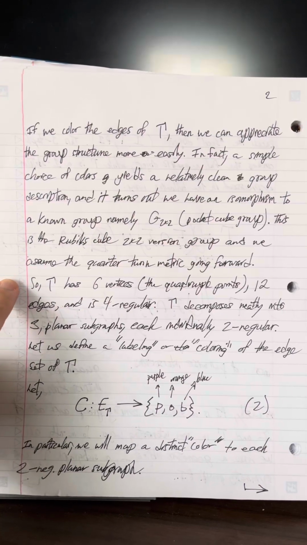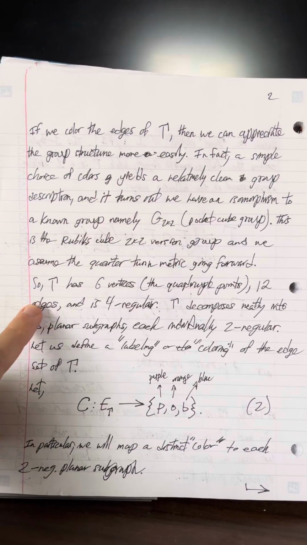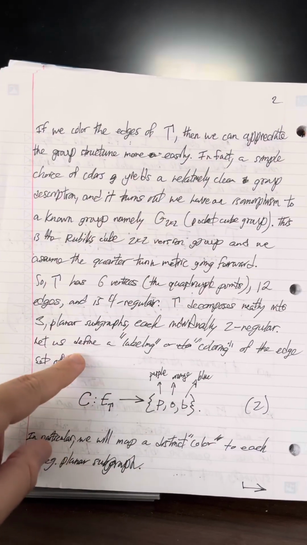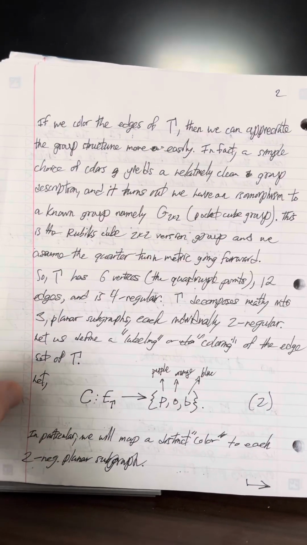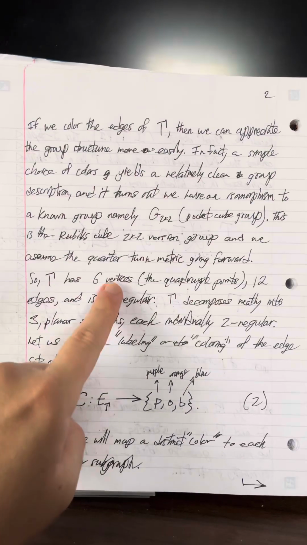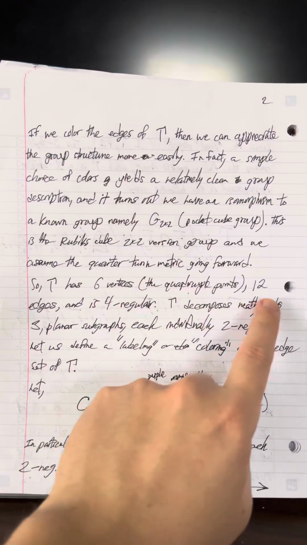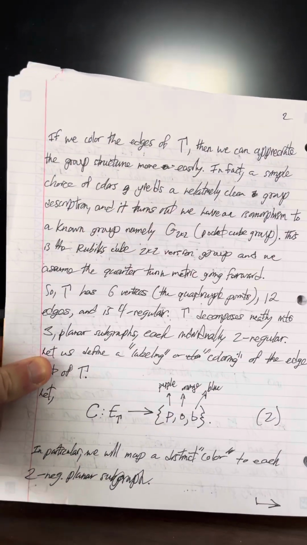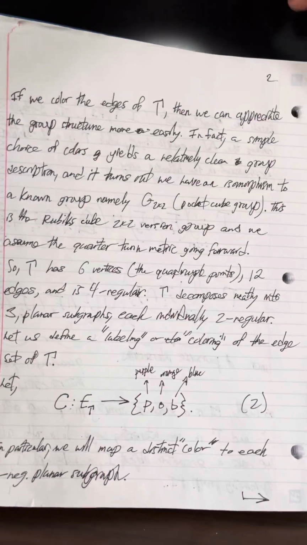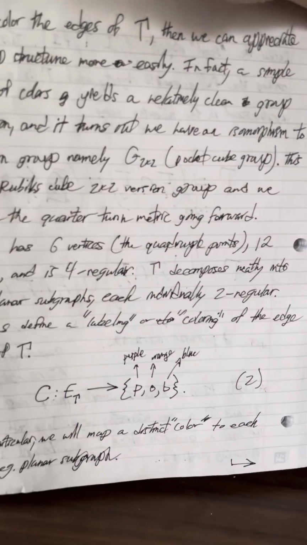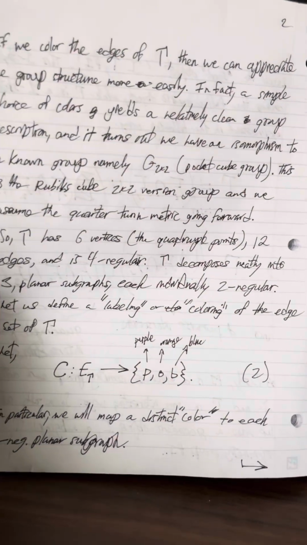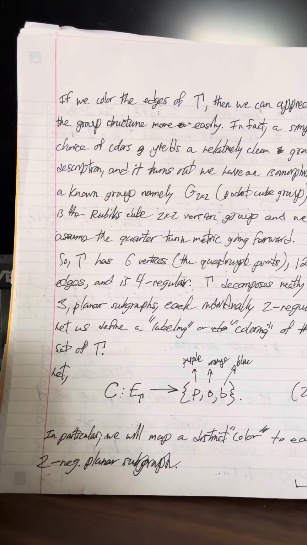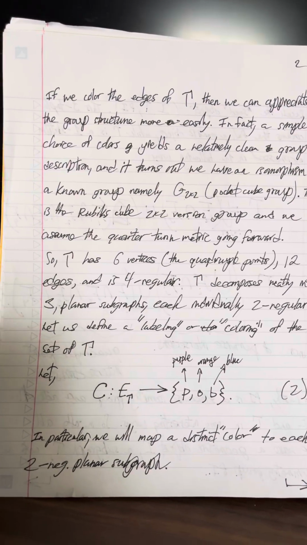This is the Rubik's Cube group, and this is under, I'm assuming, the quarter turn metric, at least going forward. So essentially, gamma has 6 vertices, the quadruple points. It has 12 edges and is 4 regular. Gamma decomposes into three planar subgraphs.